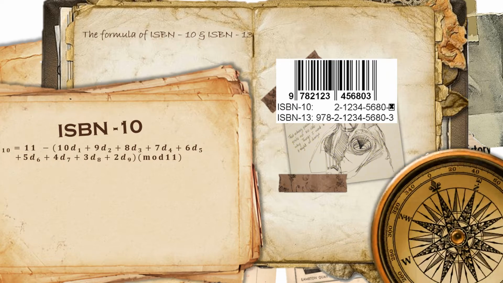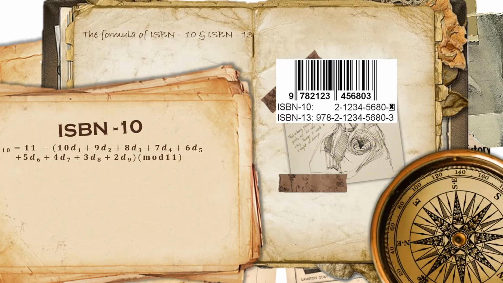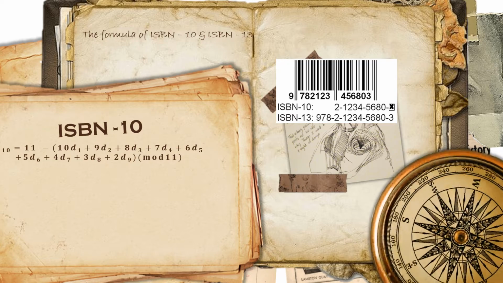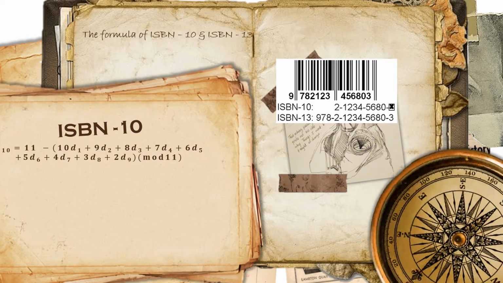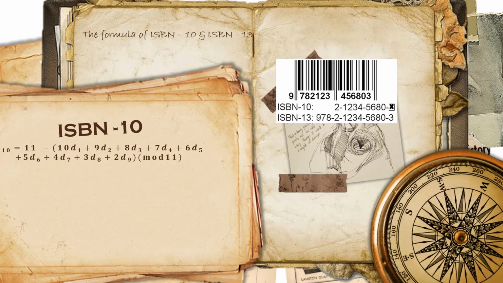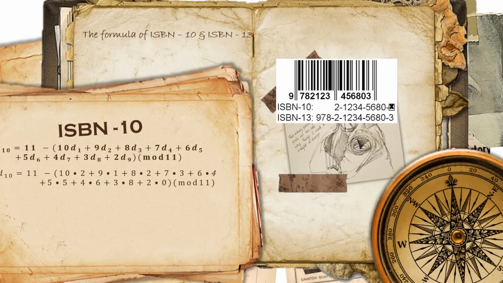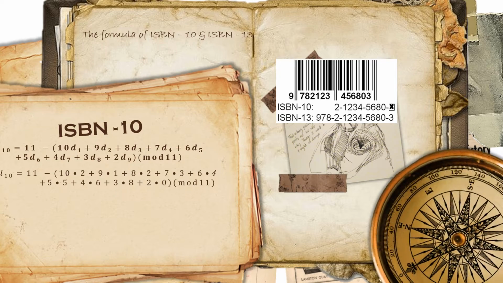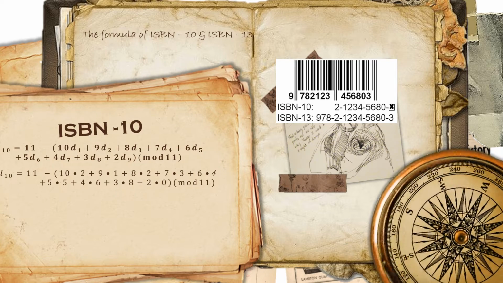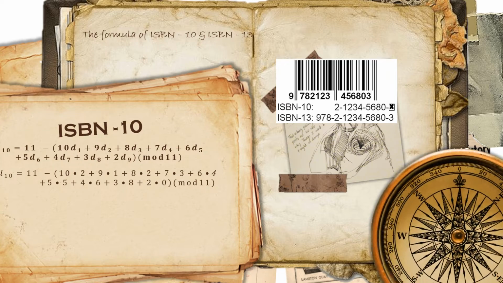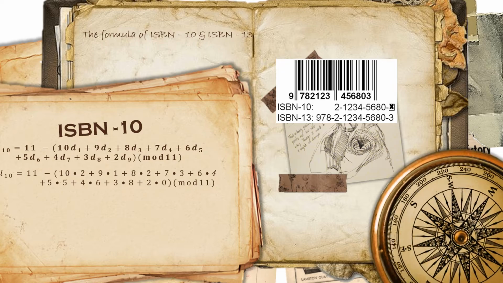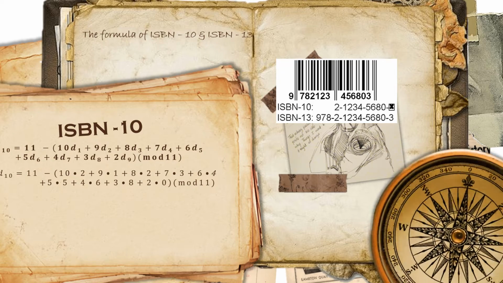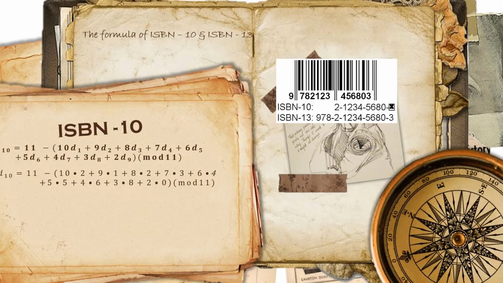So the next one is, we are going to substitute all the values of our d sub 1 until d sub 9. So we will have d sub 10 is equal to 11 minus the quantity of 10 multiplied by 2, because our first digit is 2. The d sub 1 is 2. 9 multiplied by 1, the d sub 2.